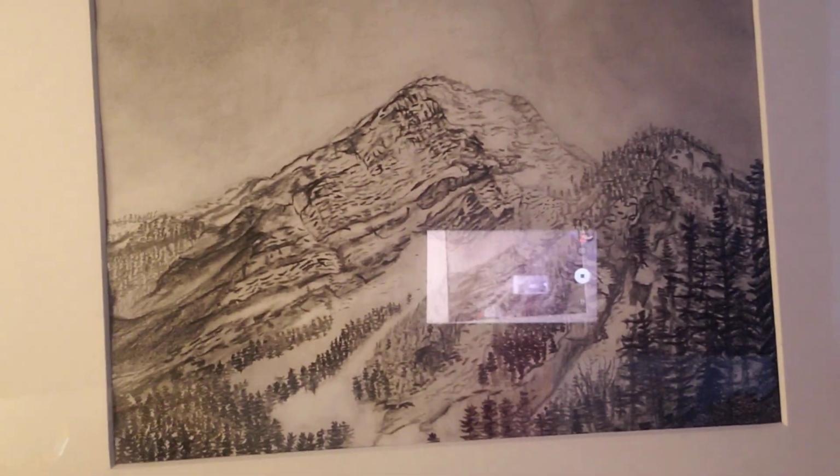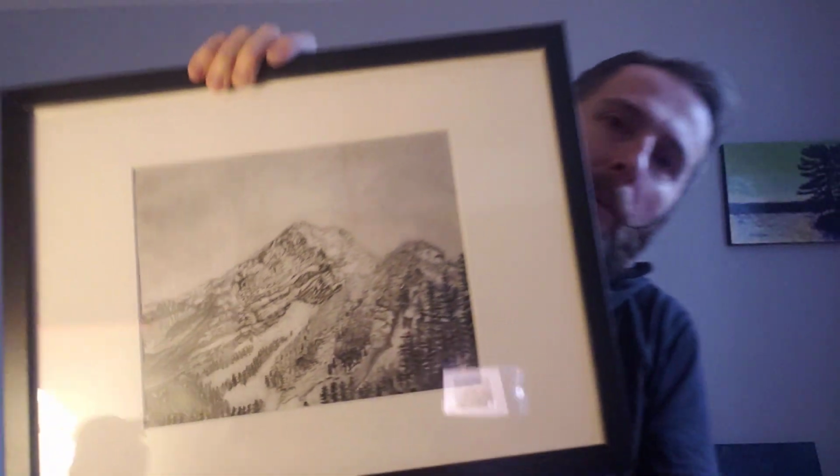So that's, I believe this is Field, British Columbia. And I've seen that from both a train car and my own vehicle. I did this in Winnipeg, most of it in Winnipeg.